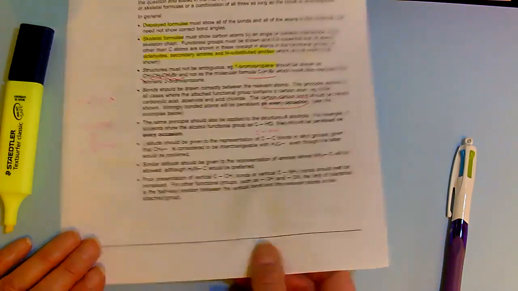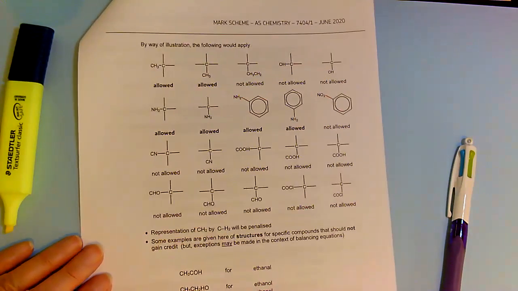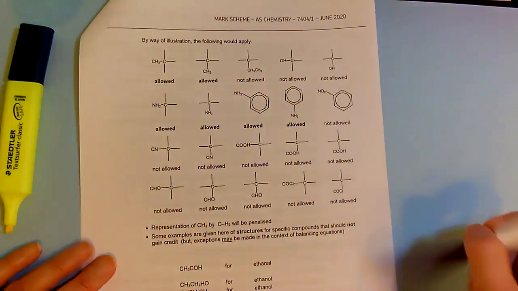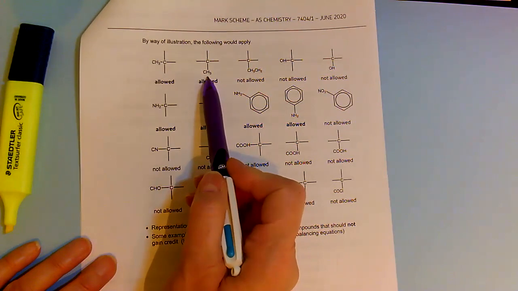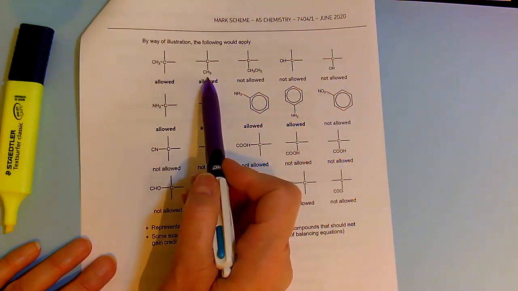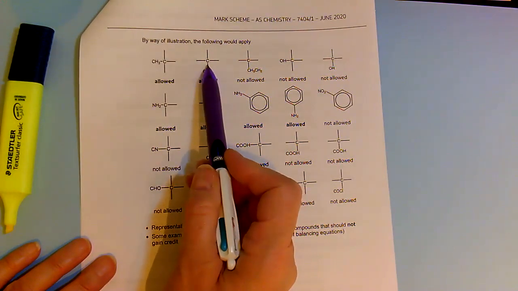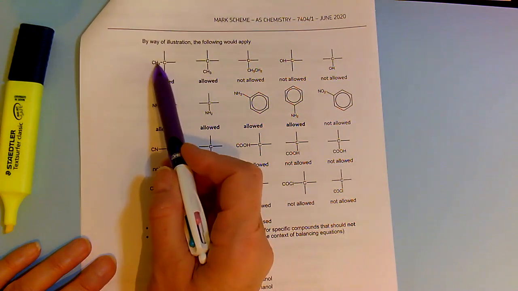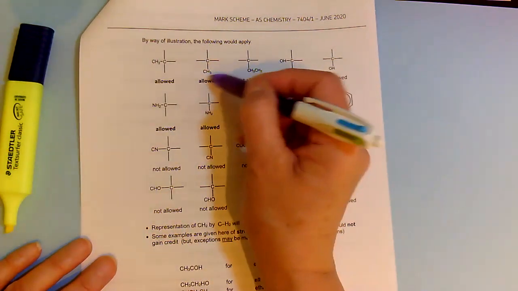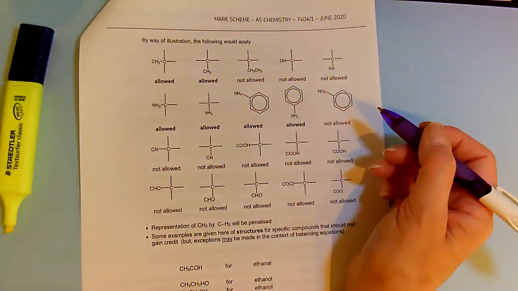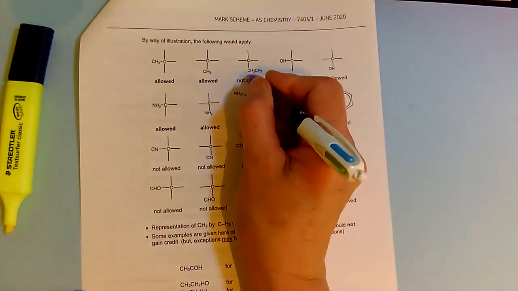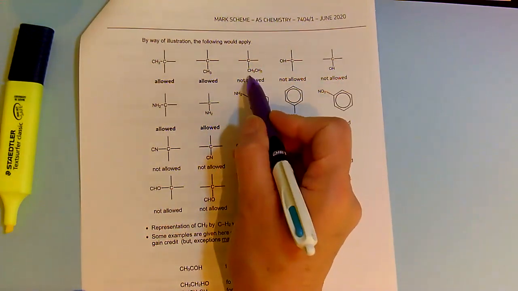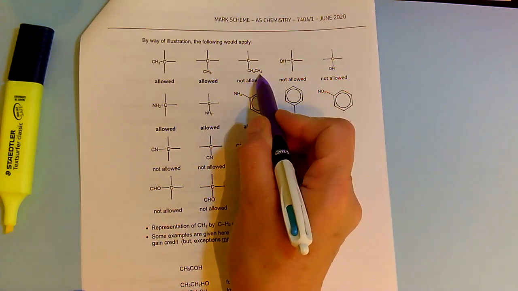So let's have a look at some examples. So the things that they've said about CH3, these are allowed, so these are the vertical bonds, so CH3, CH3, these are allowed. It does look like that H and C are connecting, but this is allowed as it's recognised that CH3 is the terminal group. However, this is not allowed. As you can see, the CH3 is here and this CH2 is at the end, so it looks like that's a pendant CH2, which is incorrect.